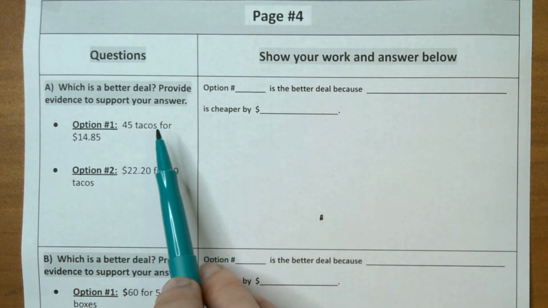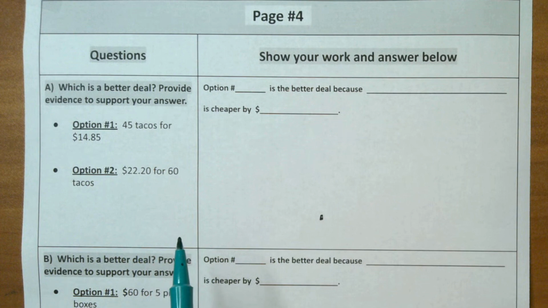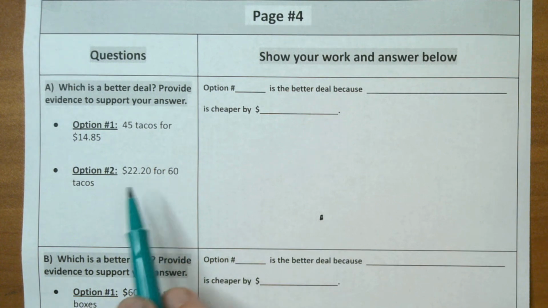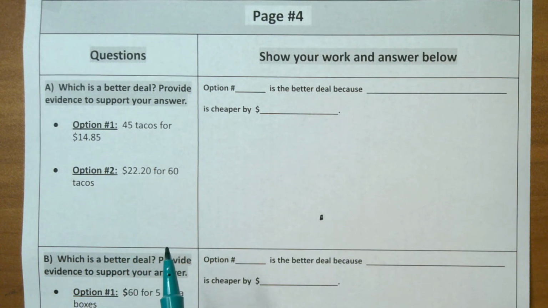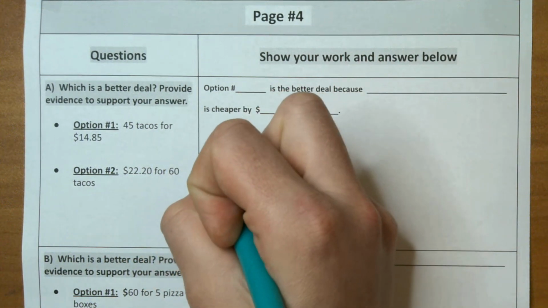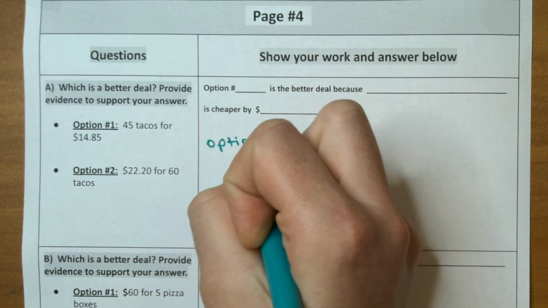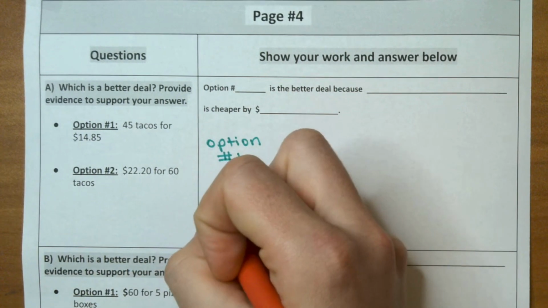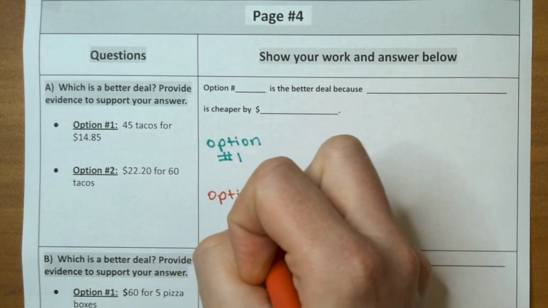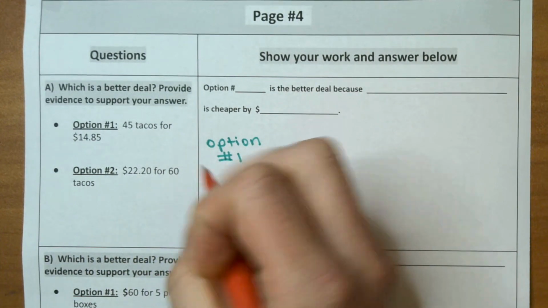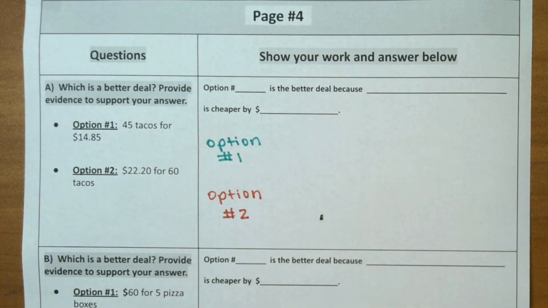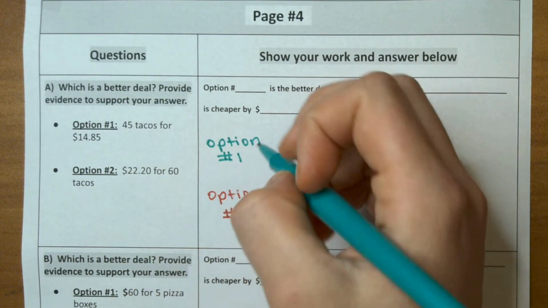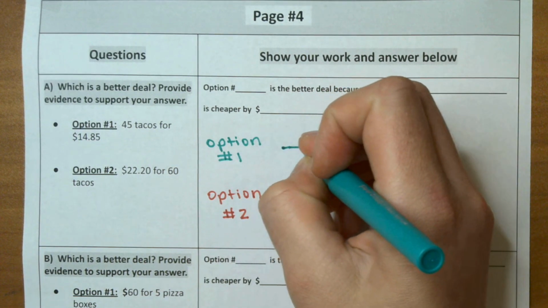Option 1 is 45 tacos for $14.85. Option 2 is $22.20 for 60 tacos. So let's go ahead and first label option 1 and option 2. Whenever we're finding the unit cost, money will always be our numerator when we divide.